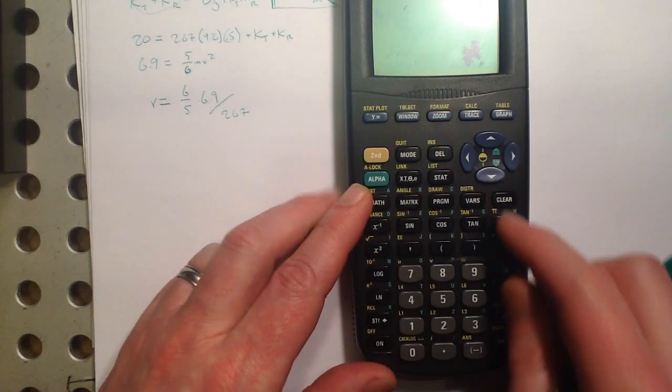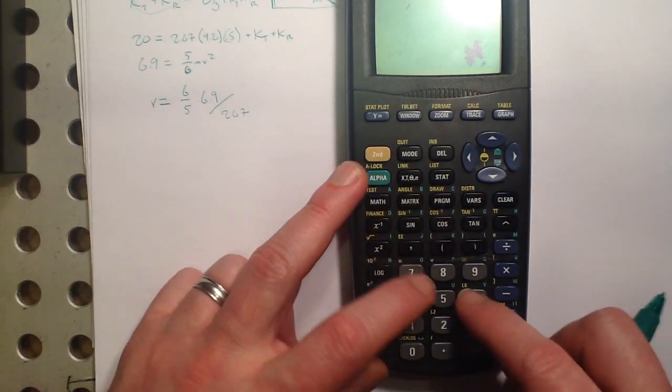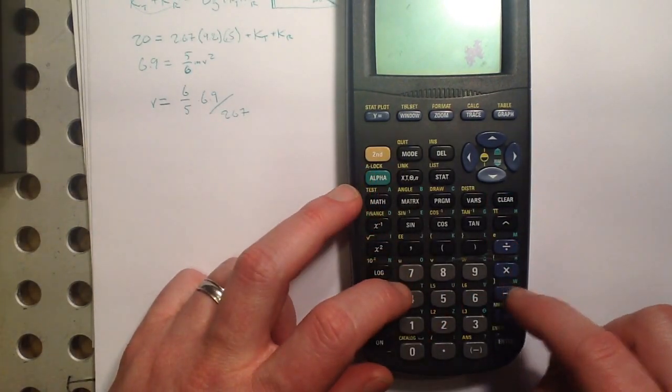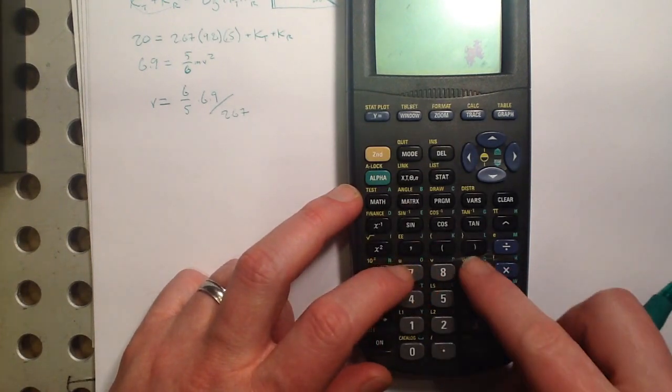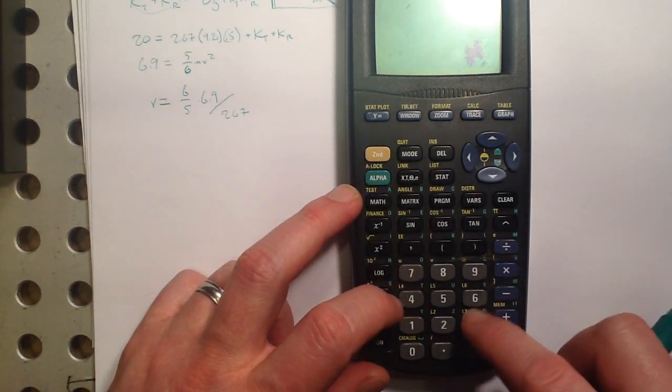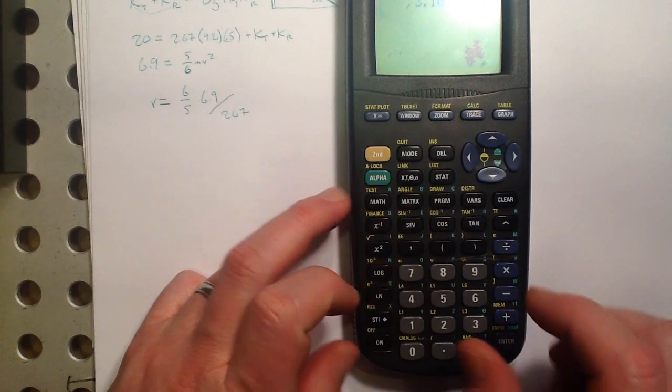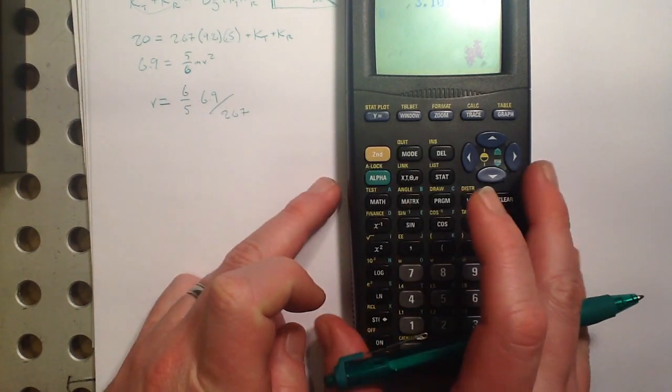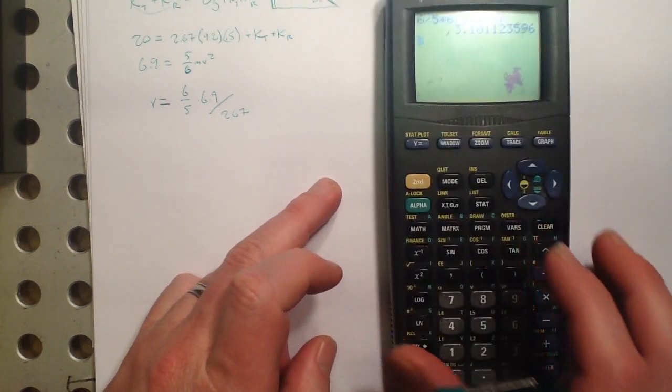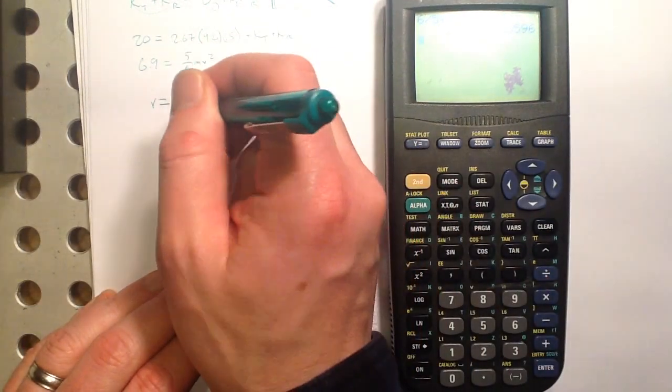And hopefully that'll give us the same answer. So 6/5 times 6.9 divided by 2.67 is, oh, and we need the square root of that. Just kidding.